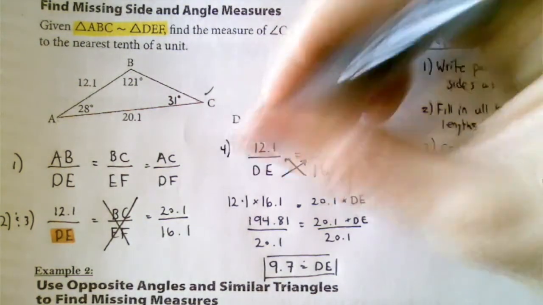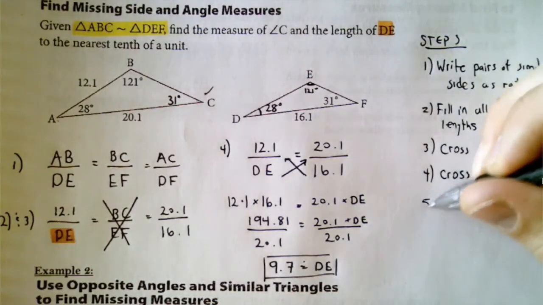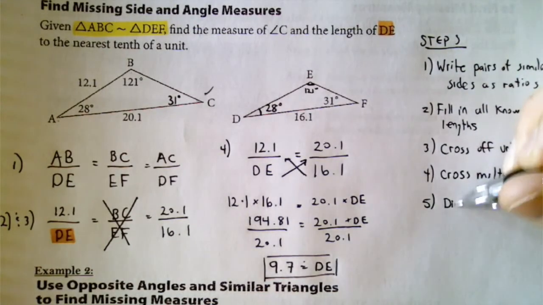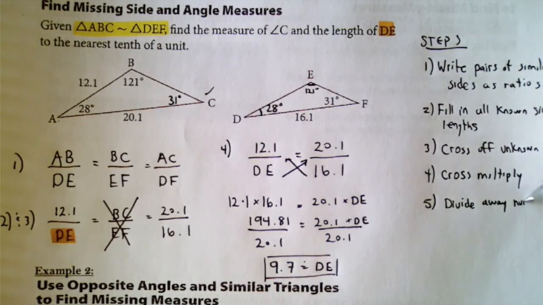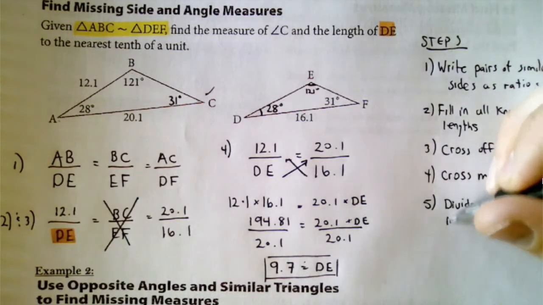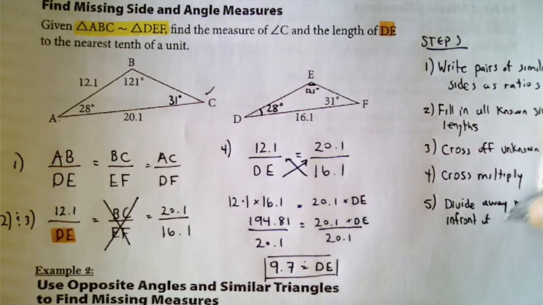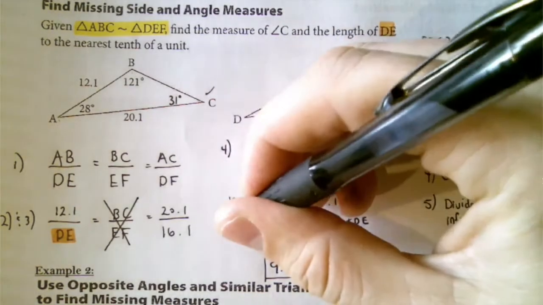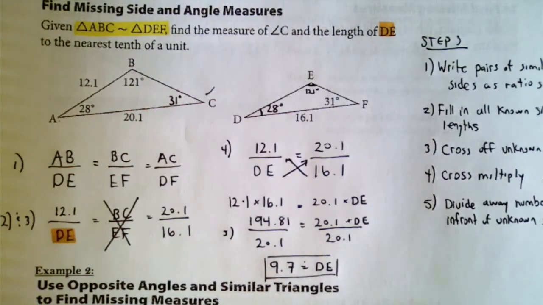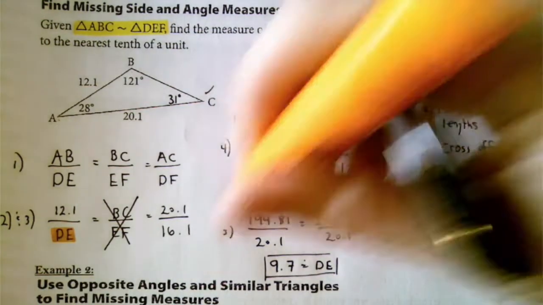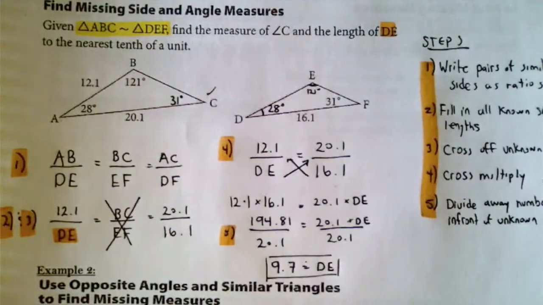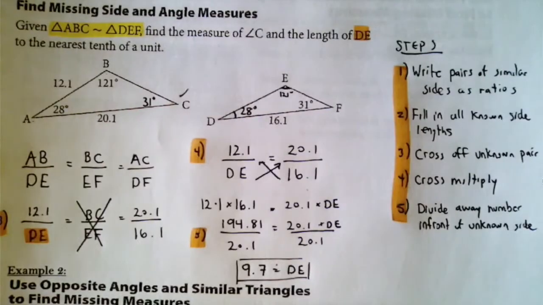That's step 4. Step 5, divide away number in front of unknown side. That's step 5. So there we go. Steps 1, 2, 3, 4, 5, and here they are. Sorry, I'll move that over.